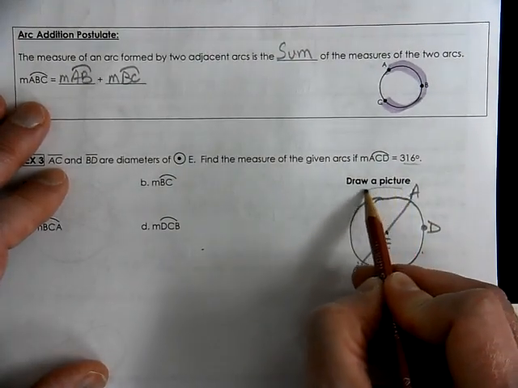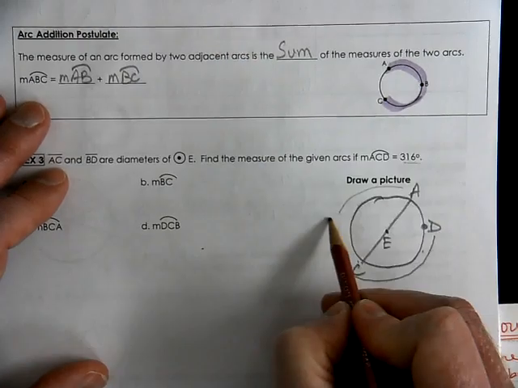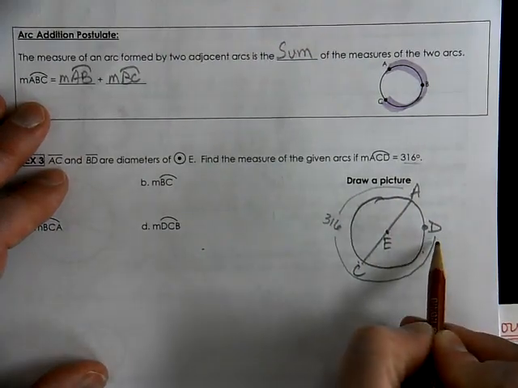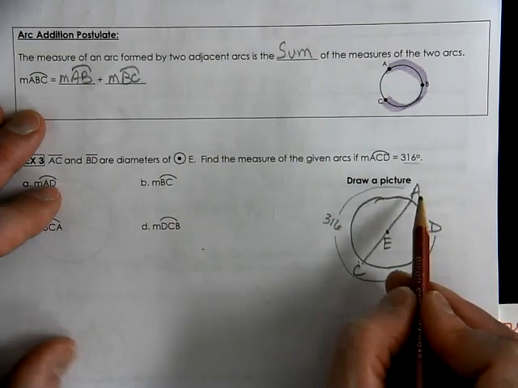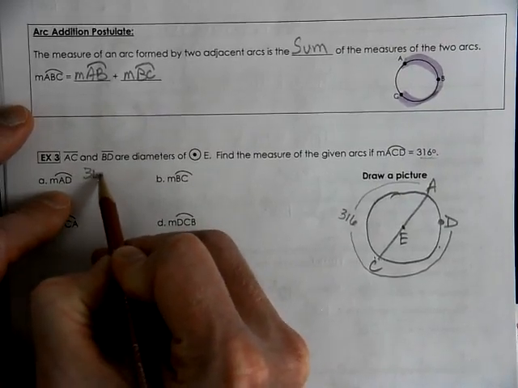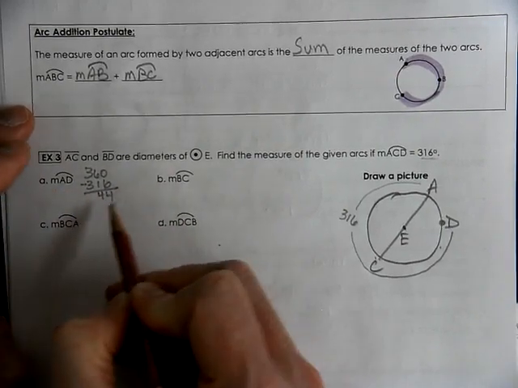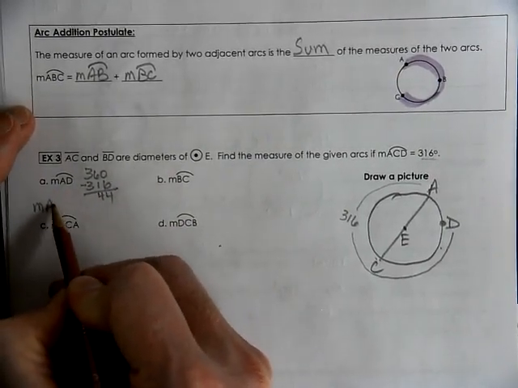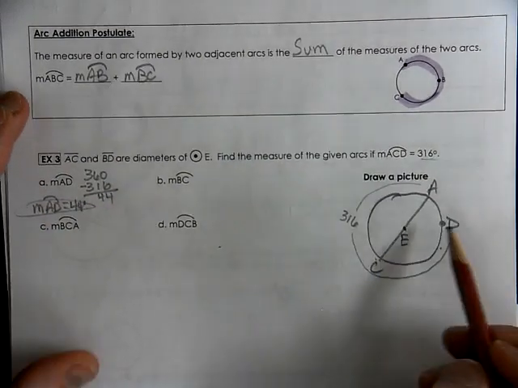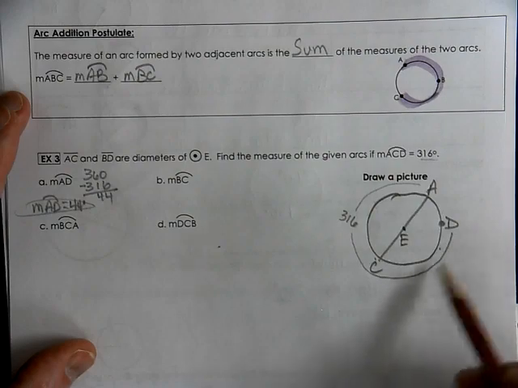This would end up being all the way around is 316 degrees. So what's the last little bit left over? That's going to be 360 minus the 316, which is going to give us 44. So the measurement of arc AD is 44 degrees. It is 360, not counting the big arc that we're referring to.